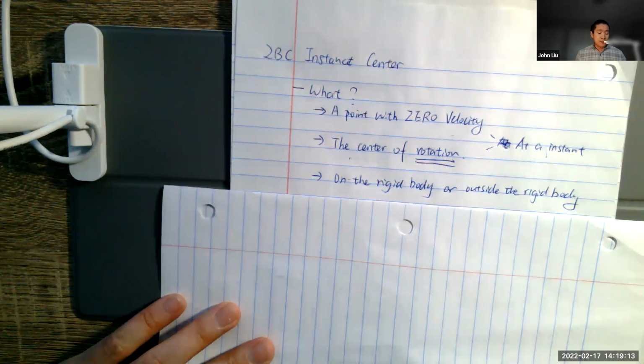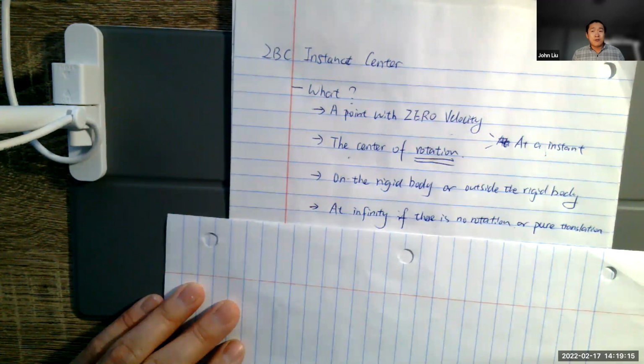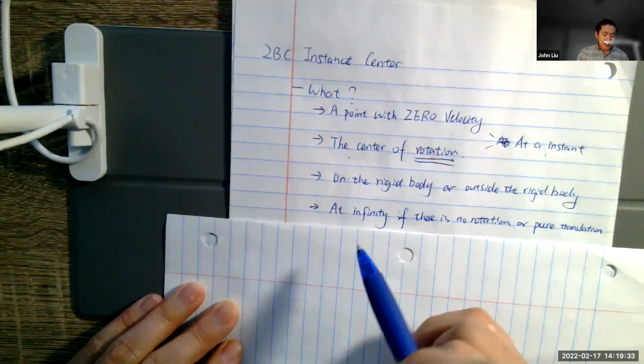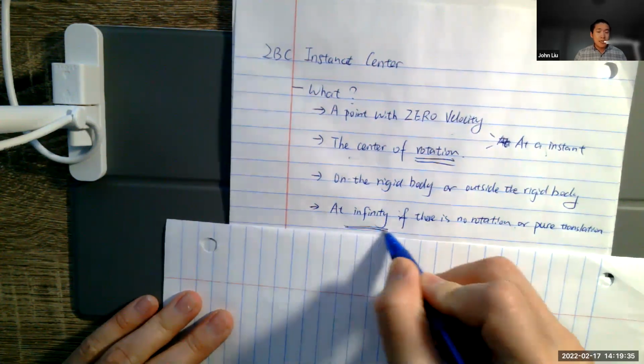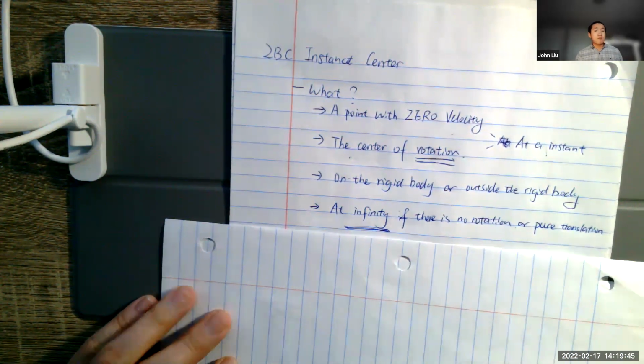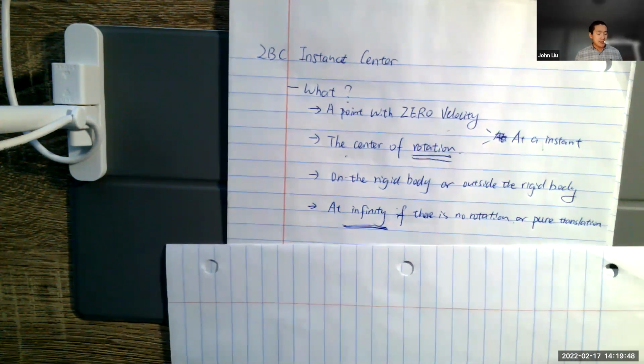Another thing about instant center is if there's no rotation. For example, the rigid body is traveling in a straight line and only has pure translation. When that's the case, the instant center is at infinity. So keep that in mind. If instant center is at infinity, that also means the rigid body has no rotation. It's doing pure translation. Okay. Those are the main concepts about instant center.